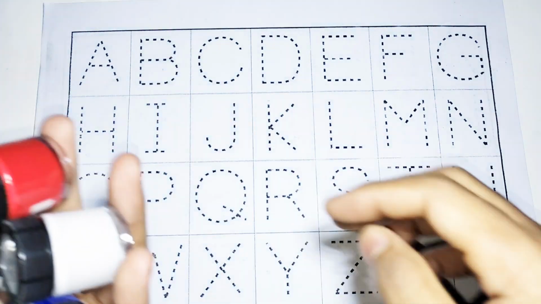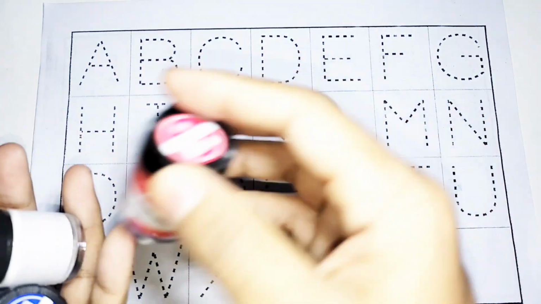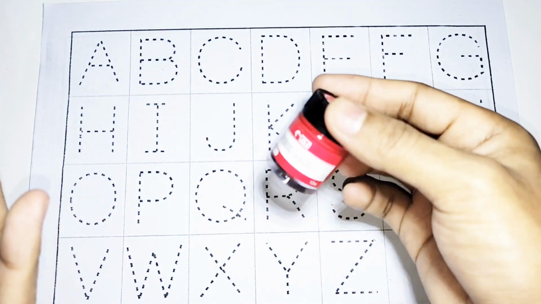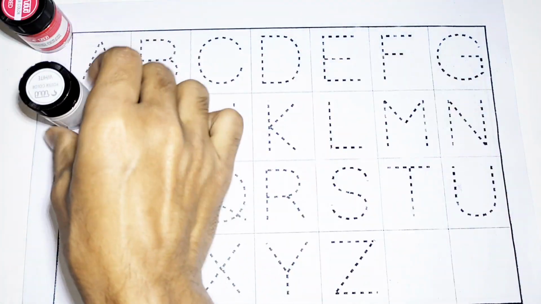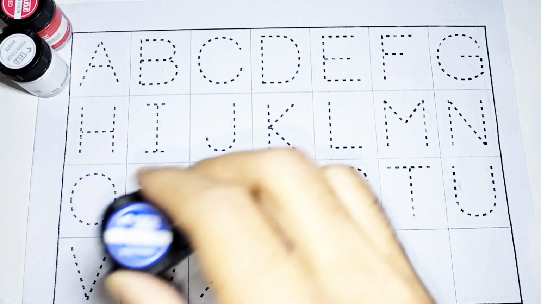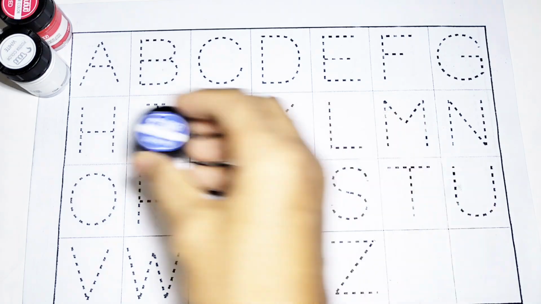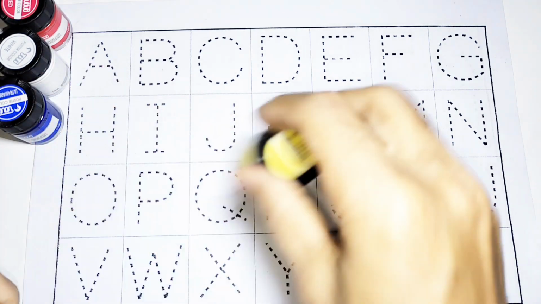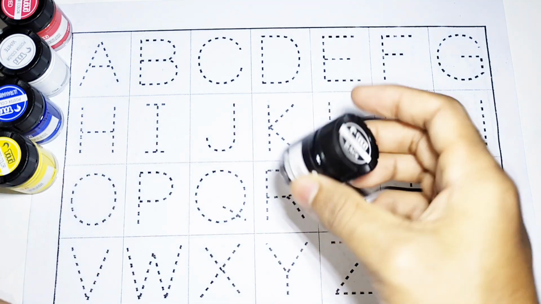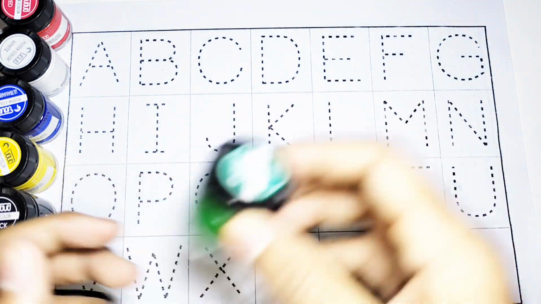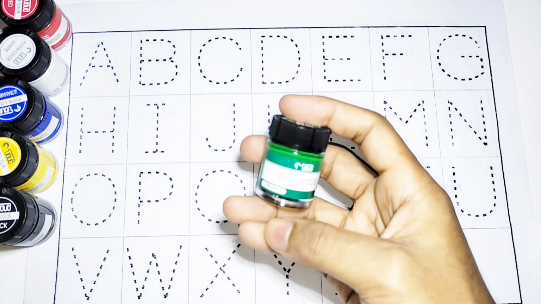Hello kids. Today we're finding capital letter alphabets. Red color. White color. The next one is ultramarine color. Kids, the next one is yellow color. And now black color. Kids, the last one is green color.